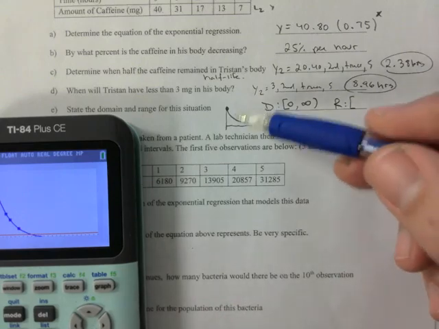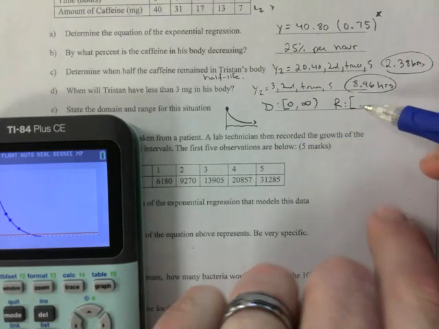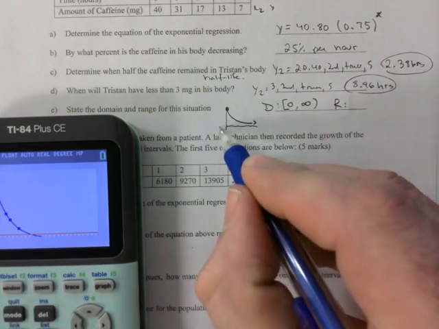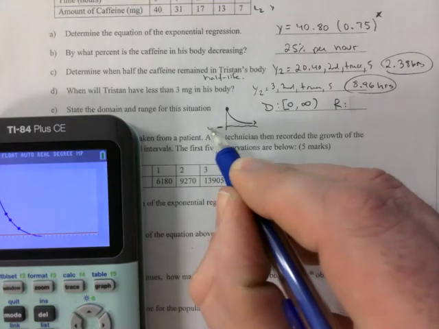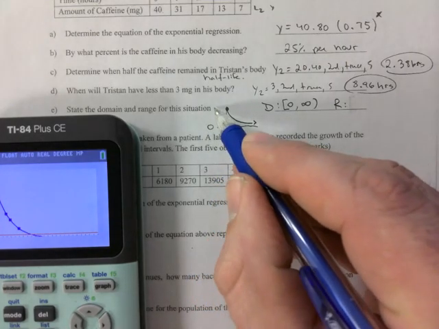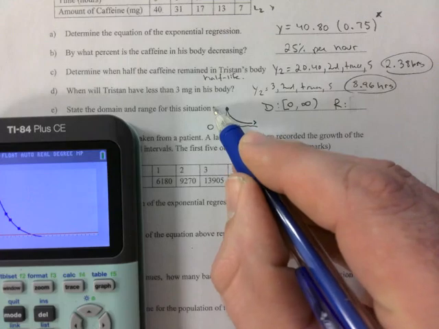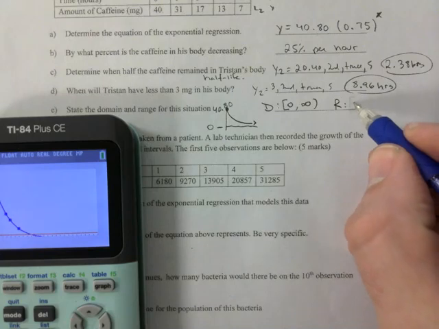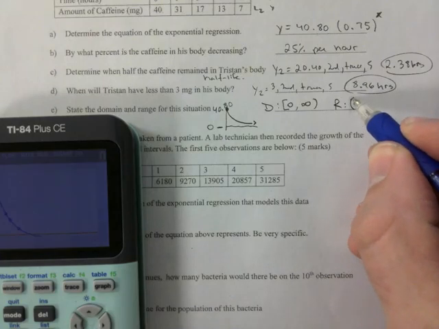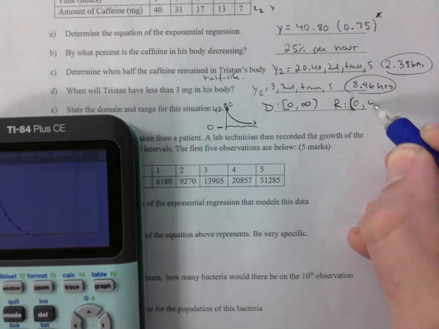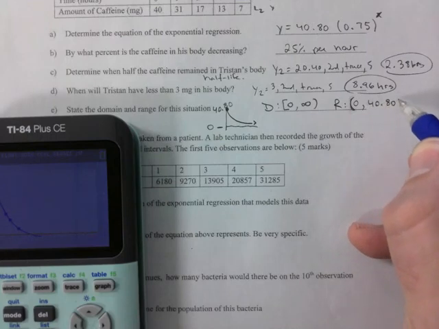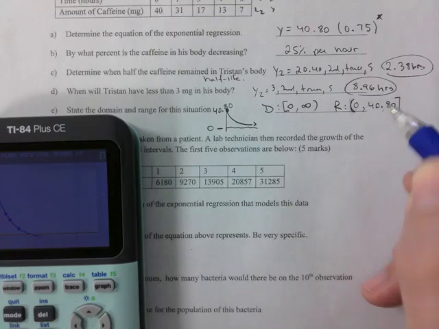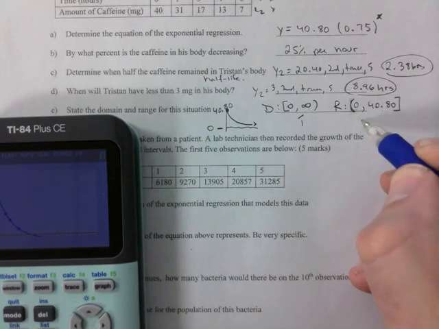Range. This is where the square bracket is going to get you in trouble. It's actually a round bracket, right? The lowest you ever get is almost 0, and you start at 40.80. So your range is 0, but it's a round bracket, and this is 40.80 here, square bracket. So lowest, highest, okay? You get 1 mark for each.